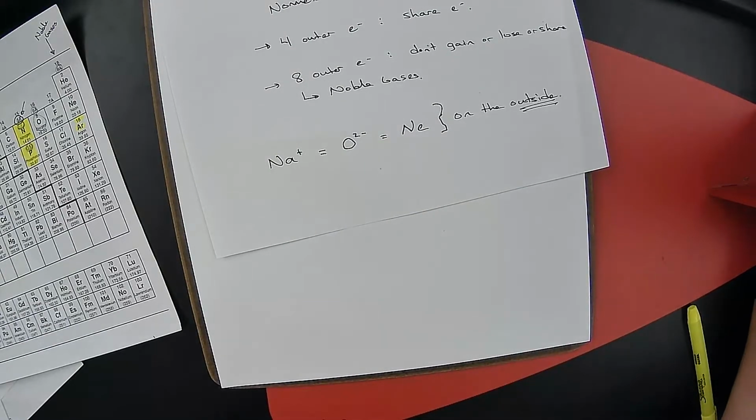I hope this helps in understanding the process of atoms losing or gaining electrons in order to turn into ions.